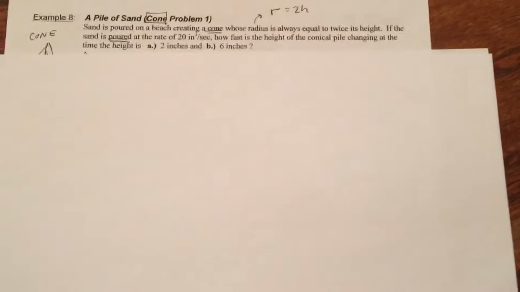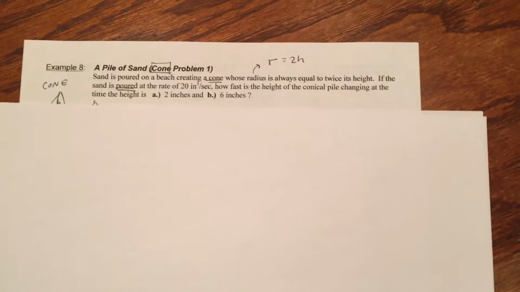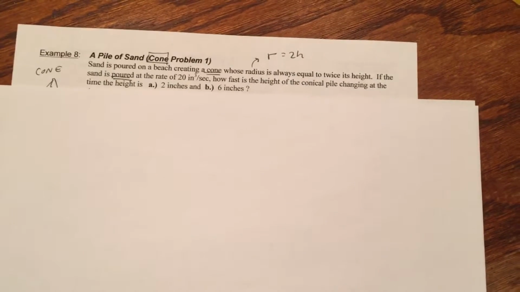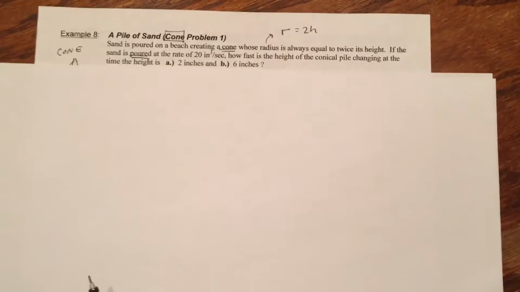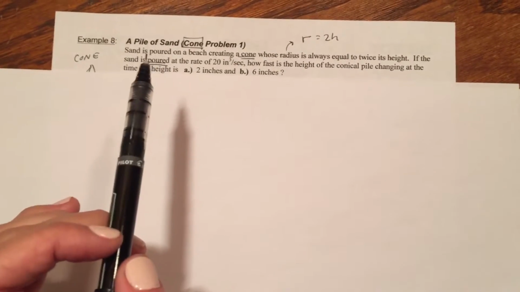Right, guys, here is example 8. Sorry, there's a little bit of writing. I just did it, but I wasn't filming, so sorry. It stinks. So, let's see this.